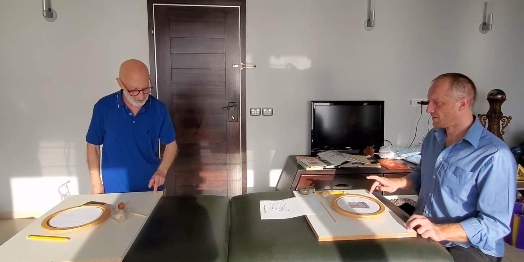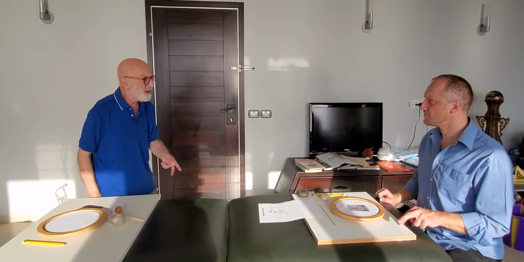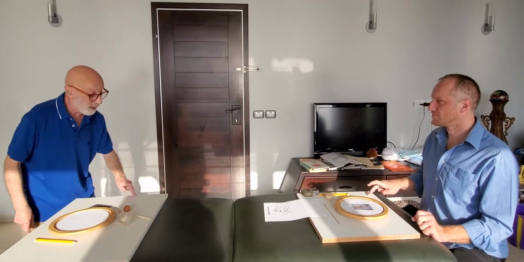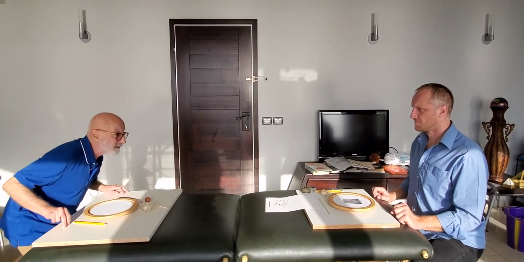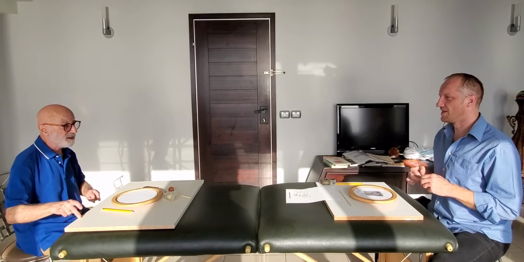Then you see which hand you prefer, or according to the circumstances and where you are, you use one hand or the other. Okay? So we're going to practice: yes, no, yes, no.